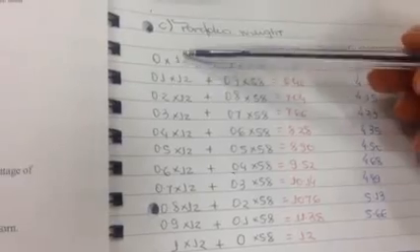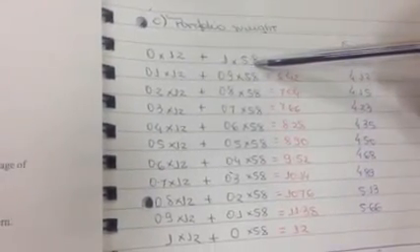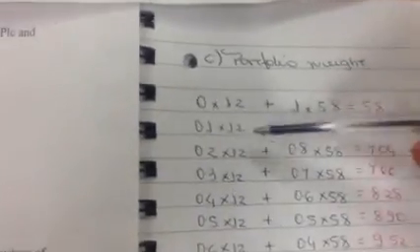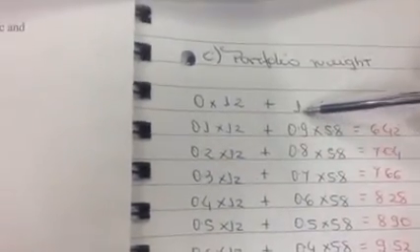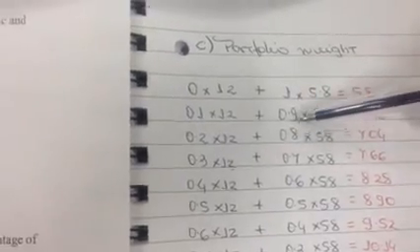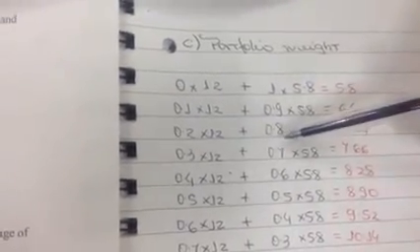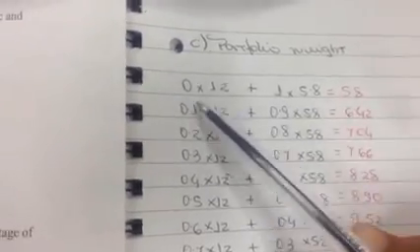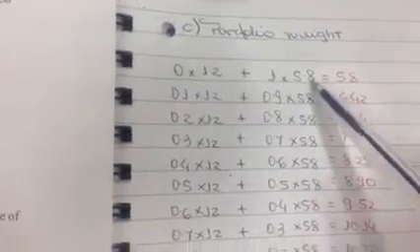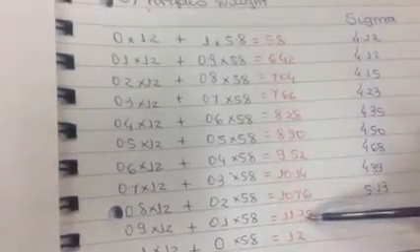So it will be 0 times 12 and then 1 times 5.8. Always remember that this value and that value have to add up to 1. So if you have 0.1 here, it needs to be 0.9 there. If you have 0.2, it needs to be 0.8. So this is how we break it down, and that gives you the returns for each.